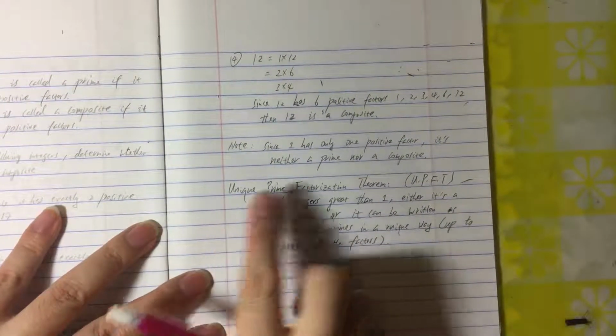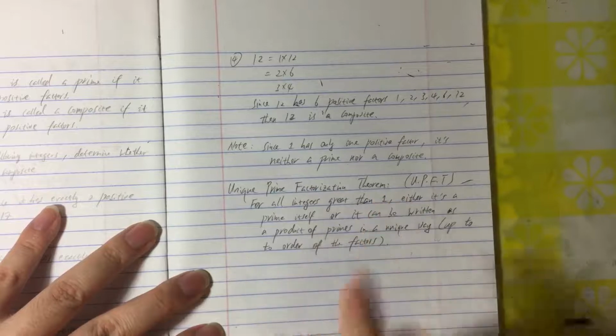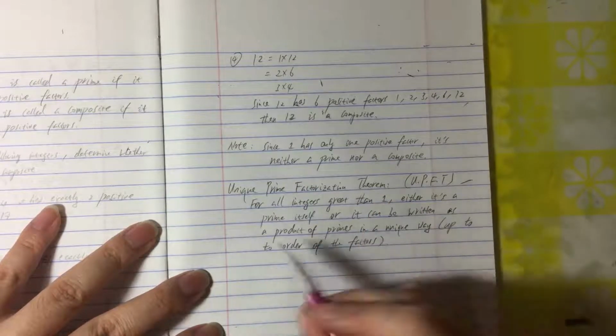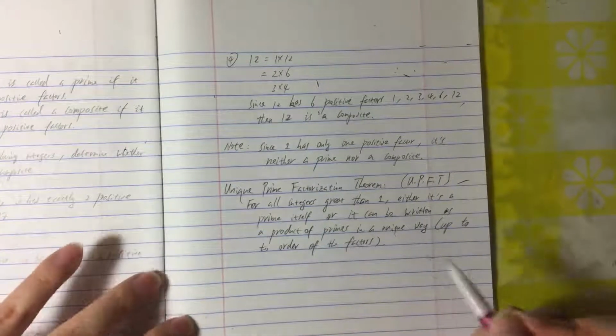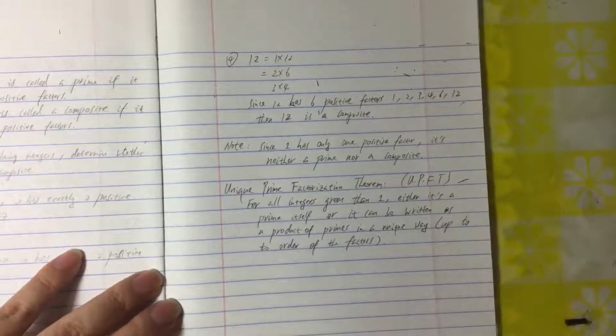This is called the unique prime factorization theorem. For every number greater than 1, either it is itself a prime, or it can be written as a product of primes in a unique way, assuming we don't care about order.